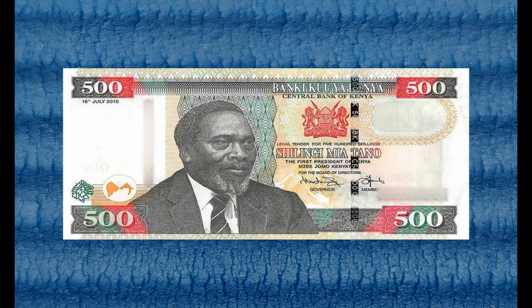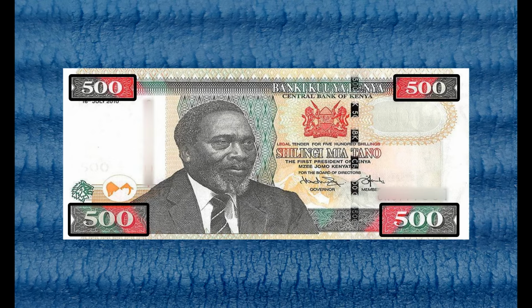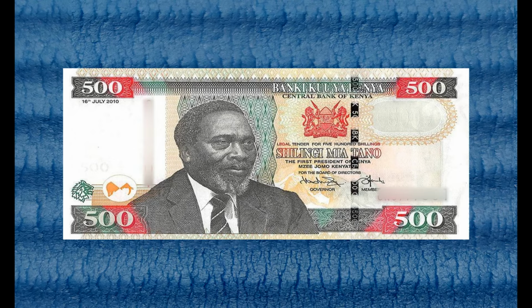When the note is observed from the left to right side, we can see that it has a denominational numeral 500 in English on all the four corners of the note. Next, it has the date of printing of the note. Next, it has a watermark, which consists of the image of an African lion head, and the value of the note 500 in electrotype. Next, it has an image of an African lion head. Next, it has an elephant as a see-through registration, which can be seen on both sides of the note.